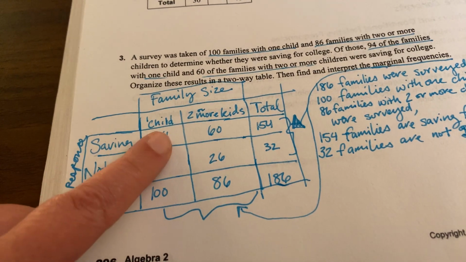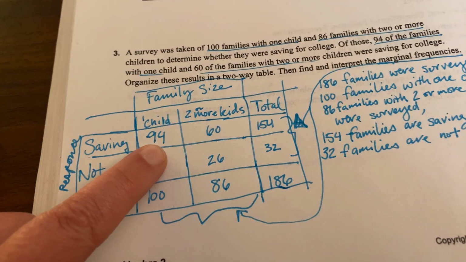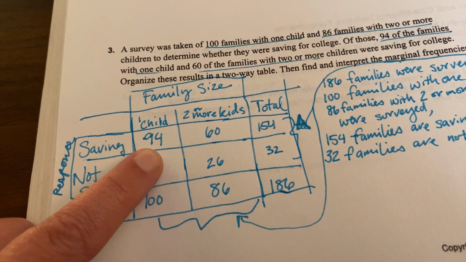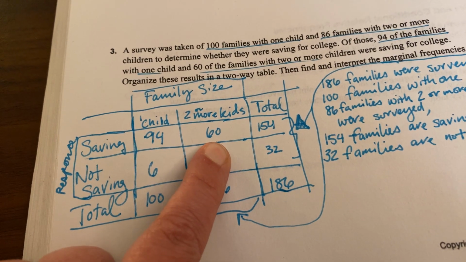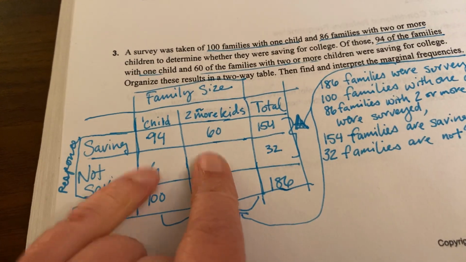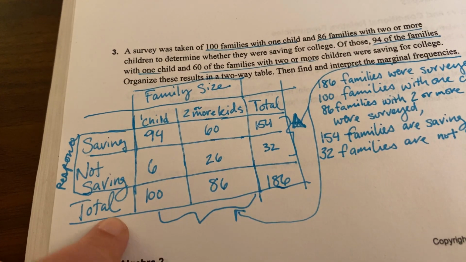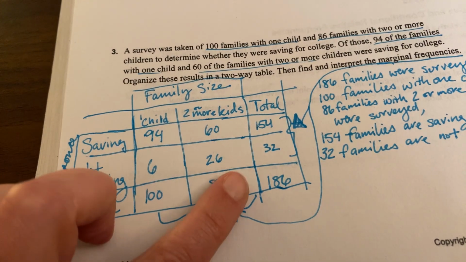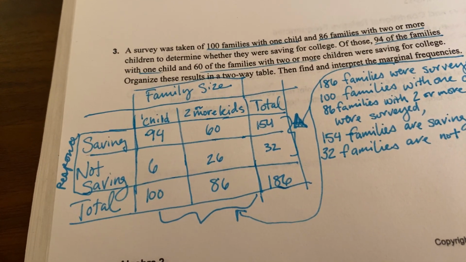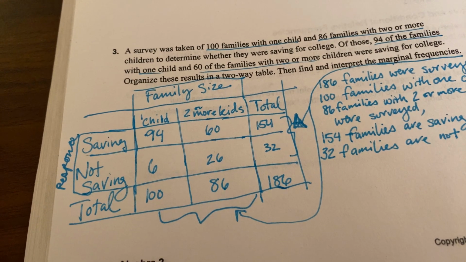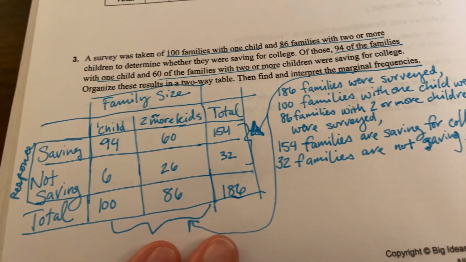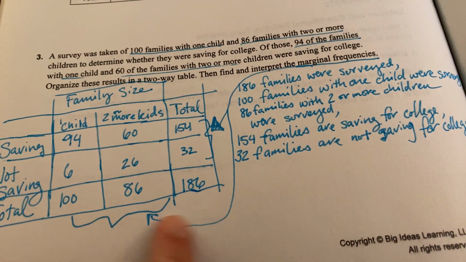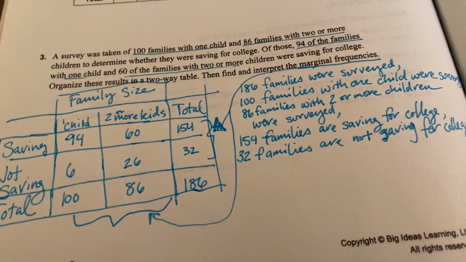They told us that 94 of the families with one child were saving, and 60 of these families were saving. And so if we add those up, we get 154. And so what remains, that would mean 6 families with one child were not saving, and 26 with the two or more kids were not saving. And so we've got our totals, 154, 6 plus 26 is 32, and 186 altogether.